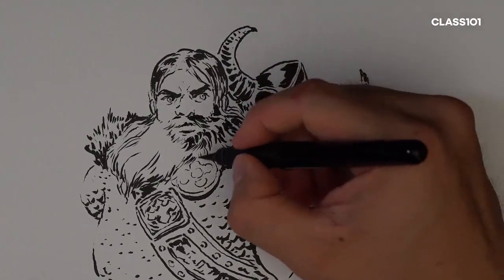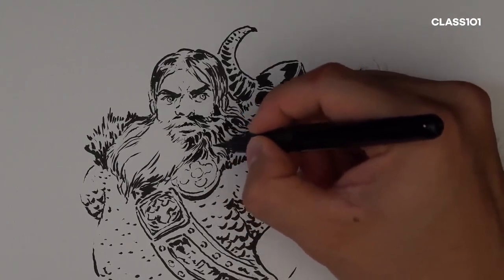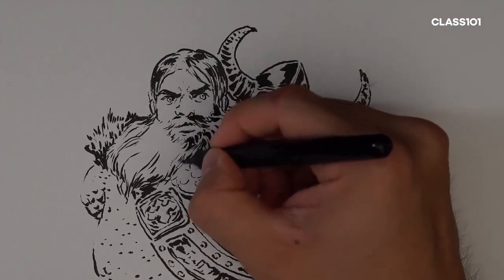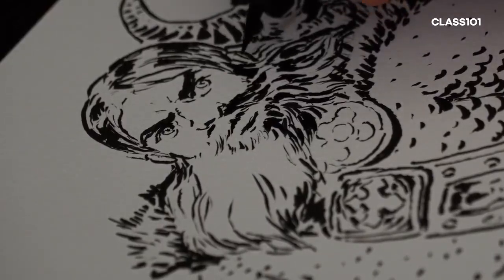So I'm trying to create some separation of material there from the hair and the skin, and that's requiring me to go into this hair a little bit more to create an overall tone to that material that's a bit darker.